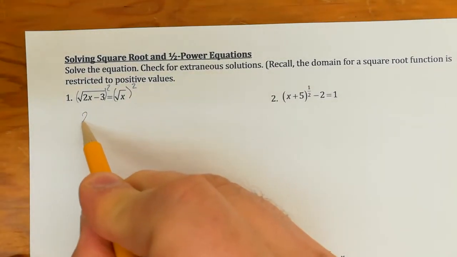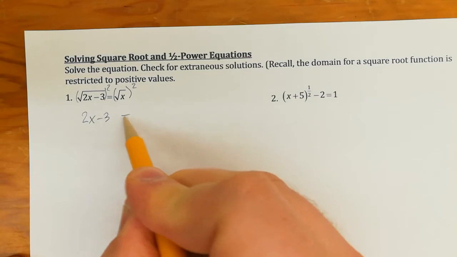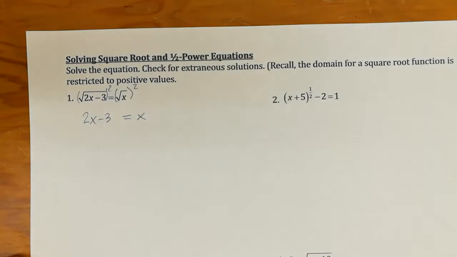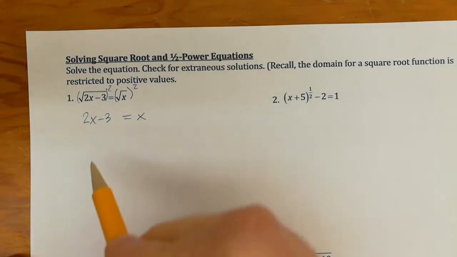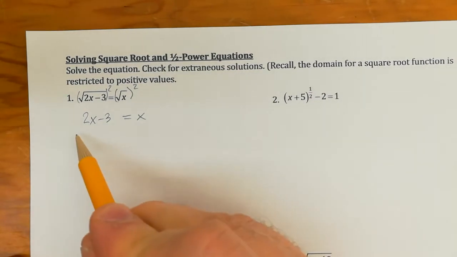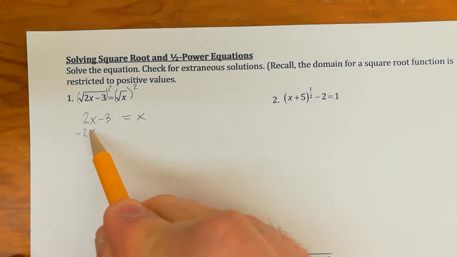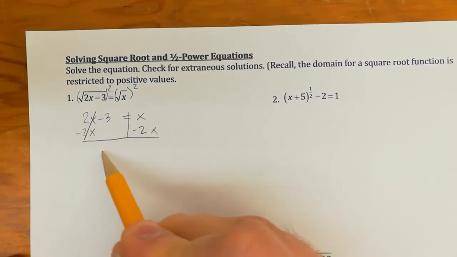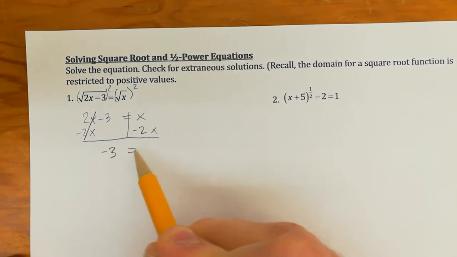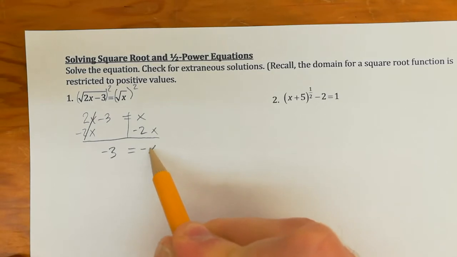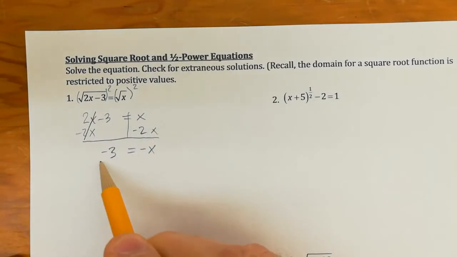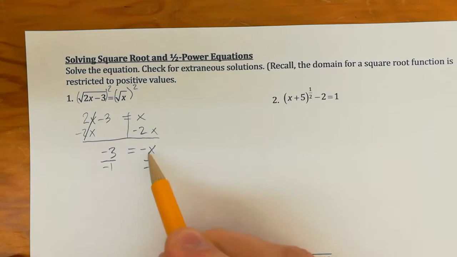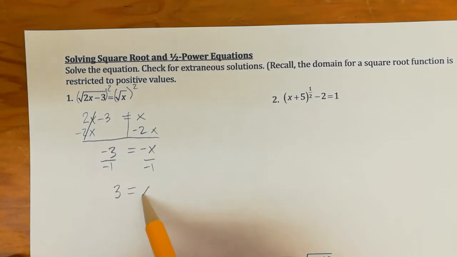And so I get 2x minus 3 equals x. And just like that, now I just have a regular linear equation. I can solve for x. So I'll probably take away 2x from both sides to do that. So I have the variable on one side and the constants on the other side. So this comes out to negative x, or negative 1x. And then, yeah, you divide by negative 1 so that this comes out to x here. And so we get 3.